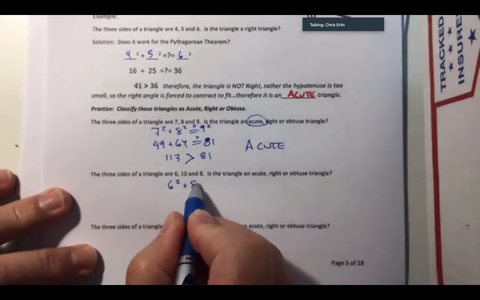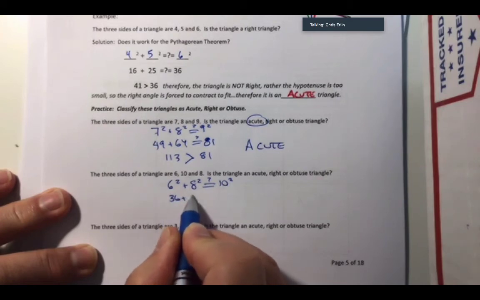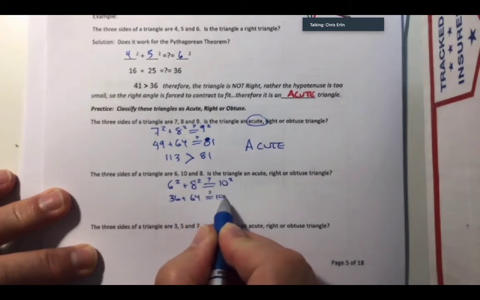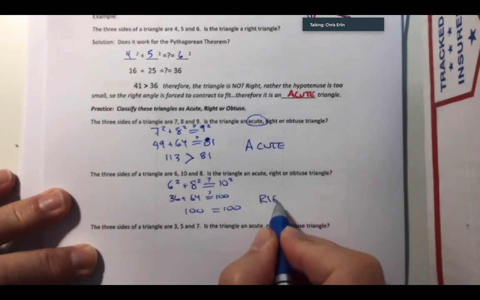Second one, again, remember that the 10 is out of position, so we have to write this as 6 squared plus 8 squared is equal to 10 squared. 36 plus 64 is equal to 100. 100, 100. That is equal. Therefore, we call it a right triangle.